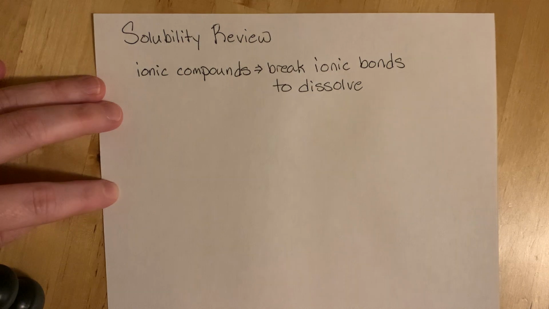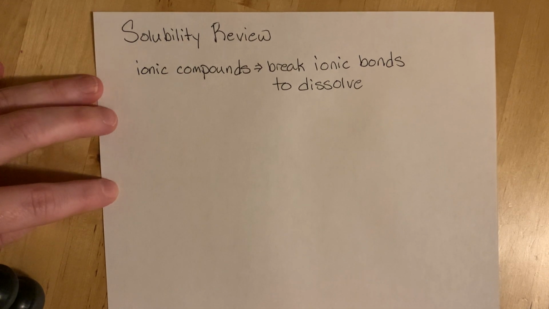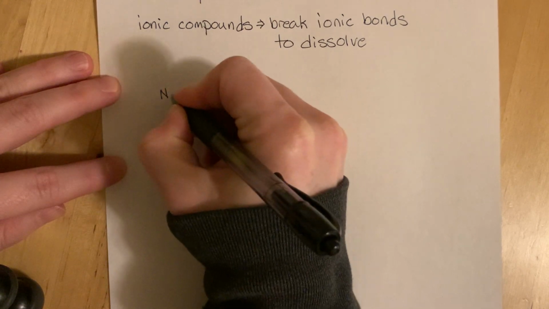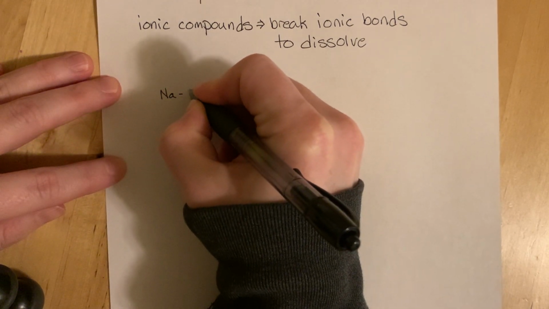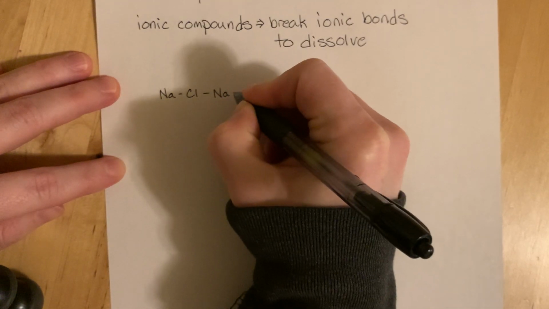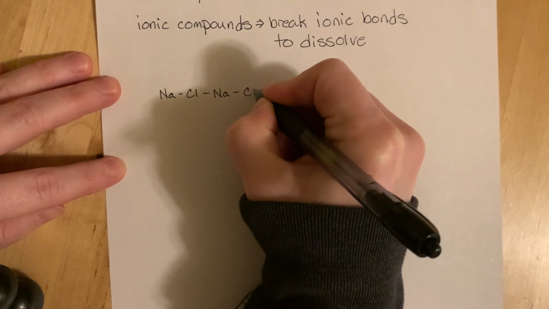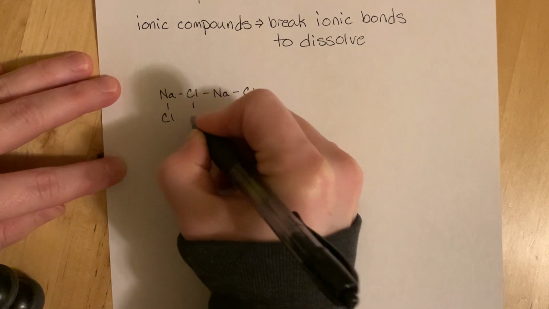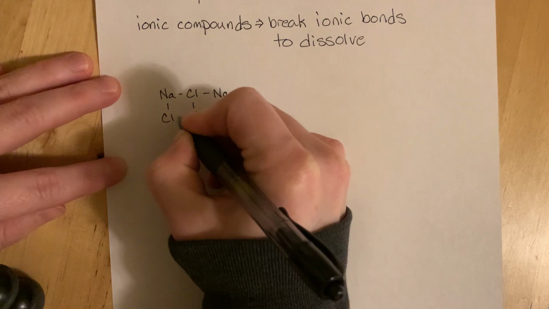And when we talk about dissolving right now, we're only talking about dissolving in water. So if we have an ionic compound, such as sodium chloride, then the ions are stuck together in a rigid crystalline structure.